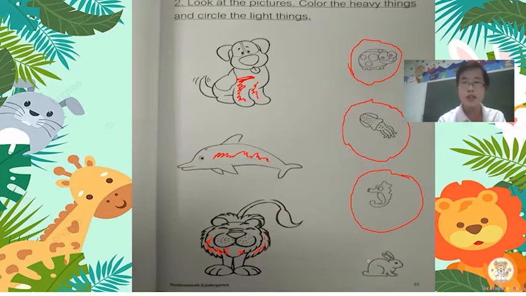Okay, the last picture is a rabbit. Does anybody here like a rabbit? If you like a rabbit, you can say yes. But if you don't like a rabbit, you can say no. Again, you can see that this rabbit is very small and tiny, right? That's why we need to circle on a rabbit again, like this.